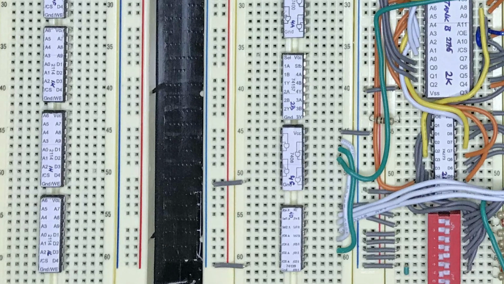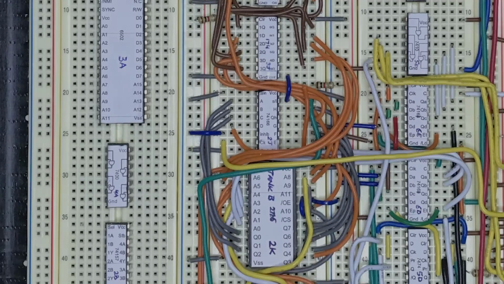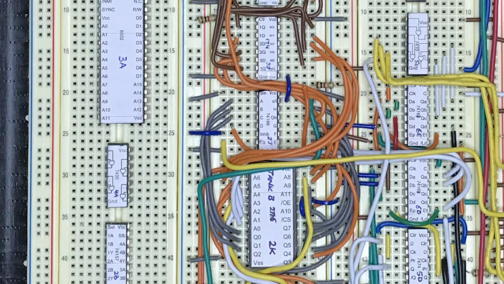The loading pin is driven by the timing circuit shown below here. The clock circuit for shifting right is the 6 MHz signal from the previous timing circuit that we built.